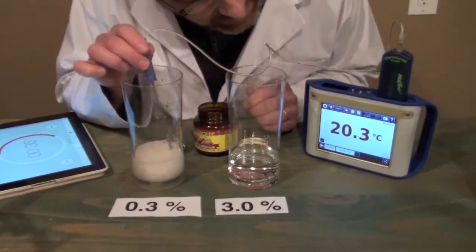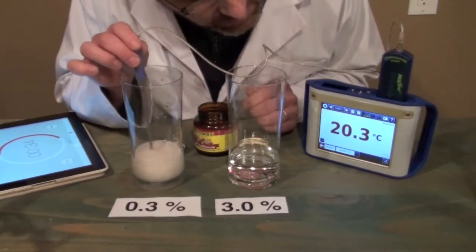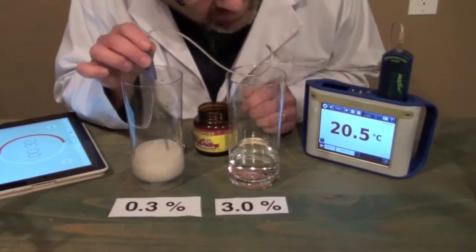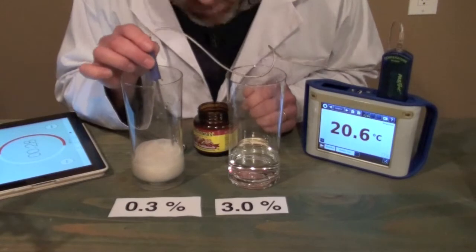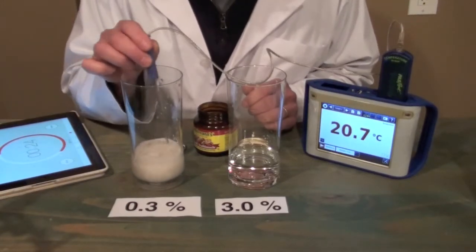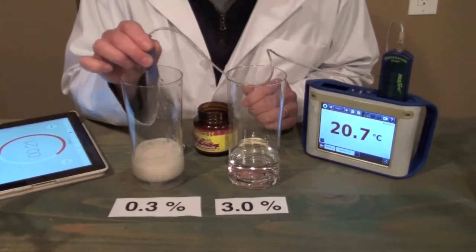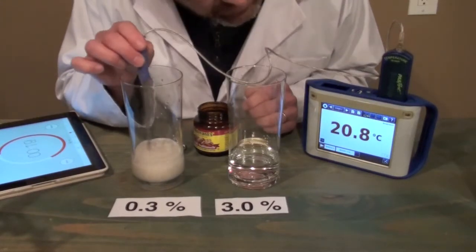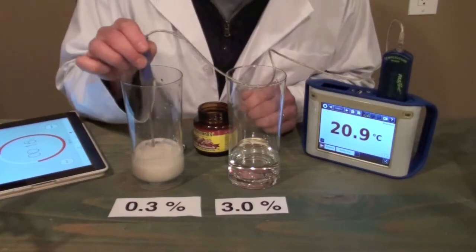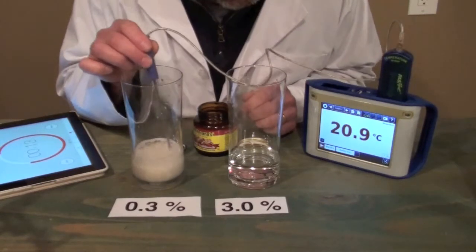We also have an increasing temperature. The temperature is now up to, looks like 20.5 degrees. Okay, we have 20 seconds left, and the temperature continues to rise, and we have probably about 2 centimeters of bubbling in the container.